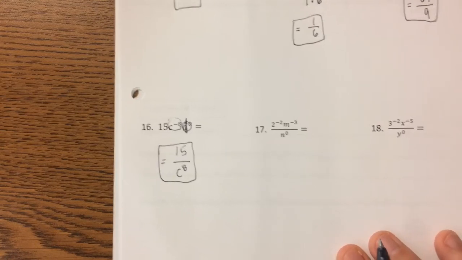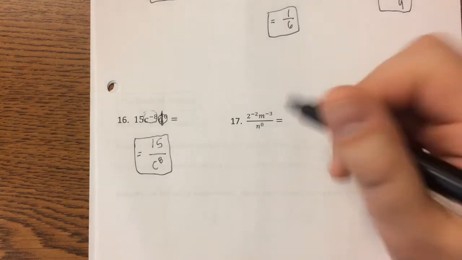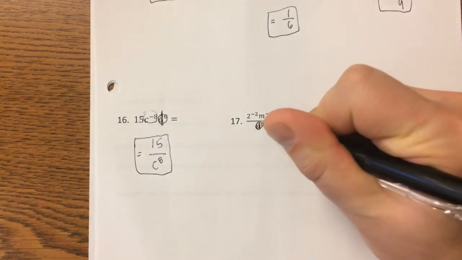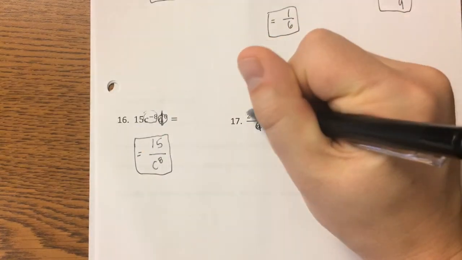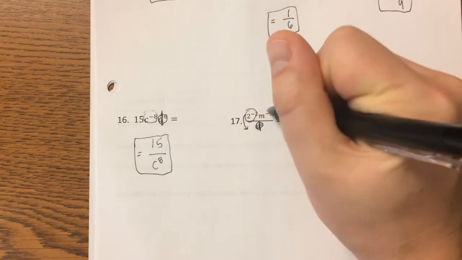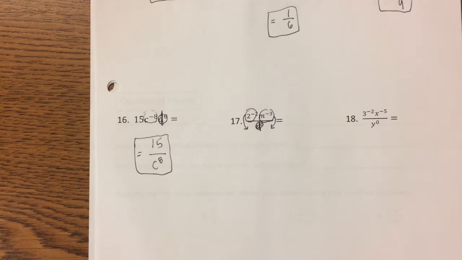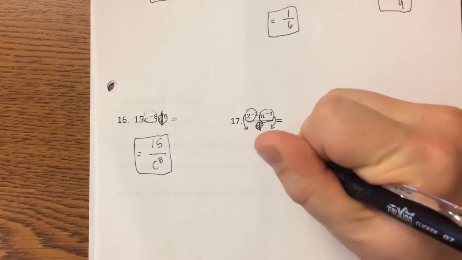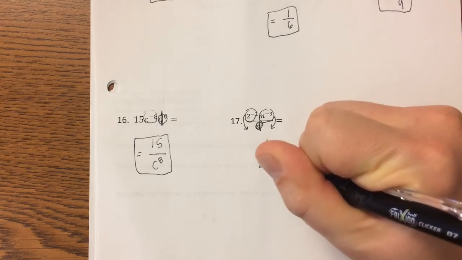All right, number 17. What happens to the n to the 0th? It's just 1, right? So this is just a 1. Now we've got two different negative powers. So we just sort of handle them independently. This one's going to go to the bottom. This one's going to go to the bottom. There's nothing left over in the numerator, so that just remains a 1 over 2 squared times m cubed.